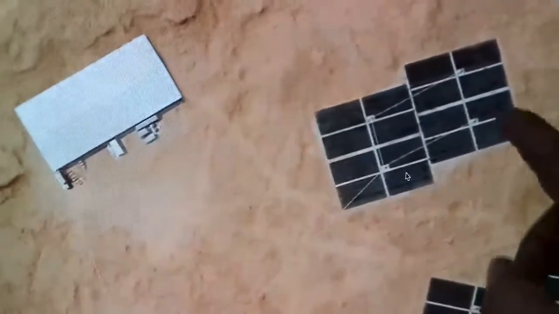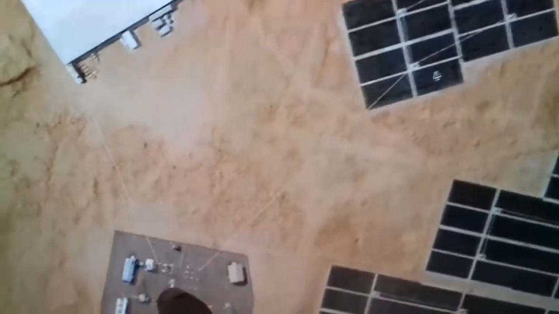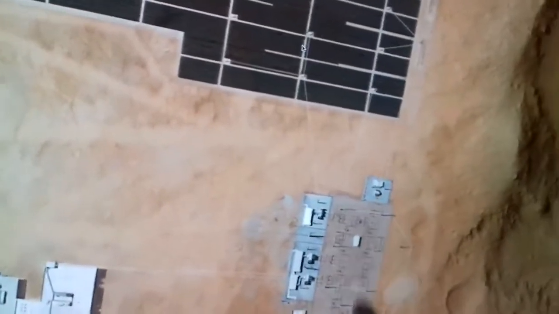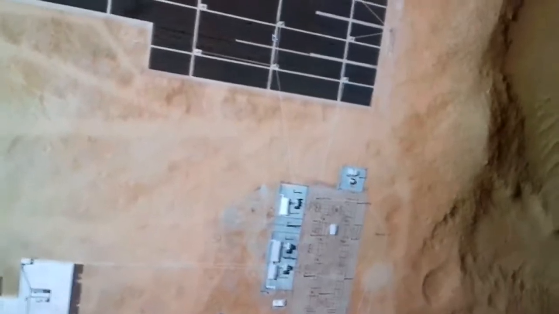I hope you can see the power lines that go straight to here and are distributed, and it goes here. Similarly, you have a grid over here that takes the power lines and distributes it over here. You can see some towers and their shadows.